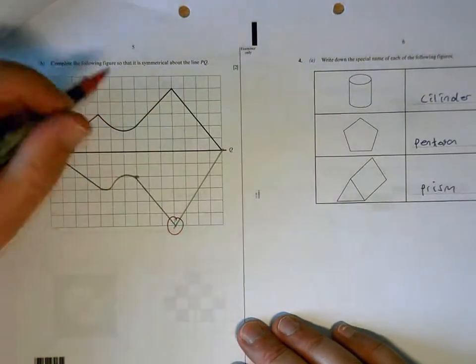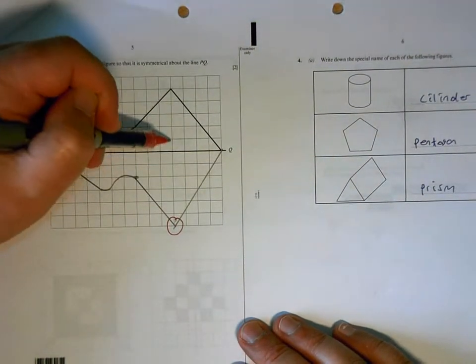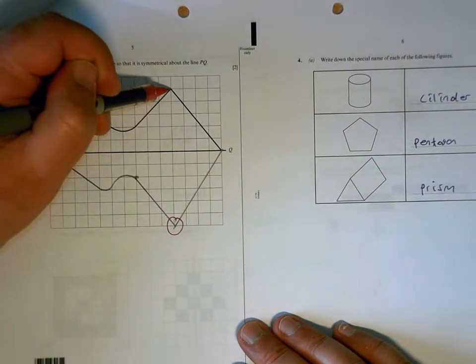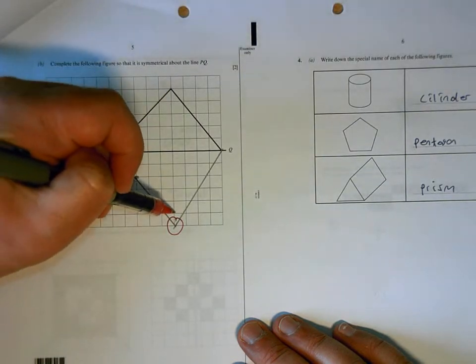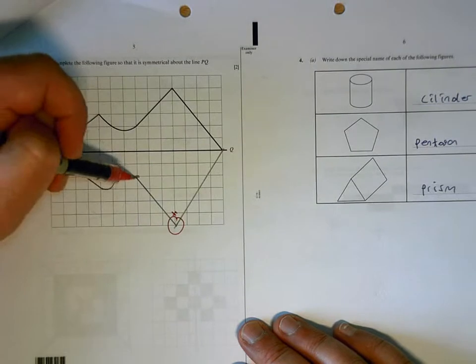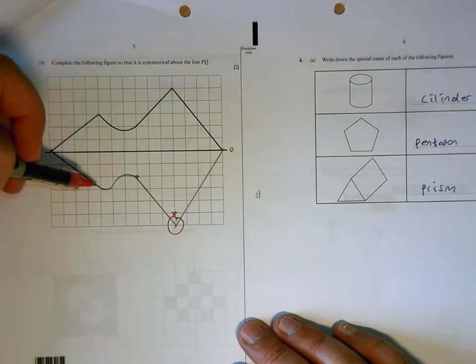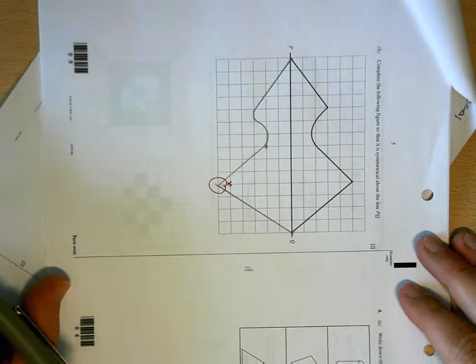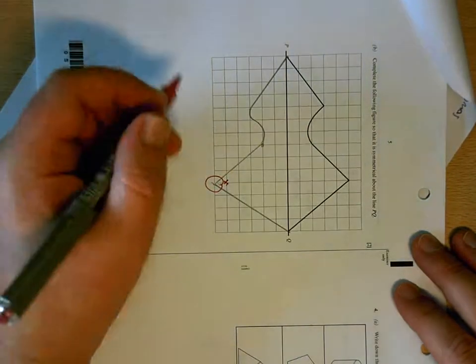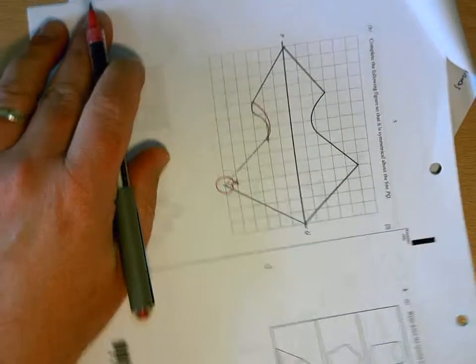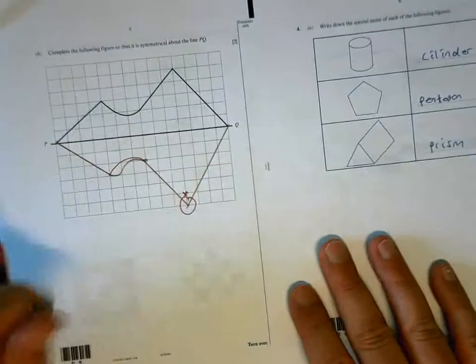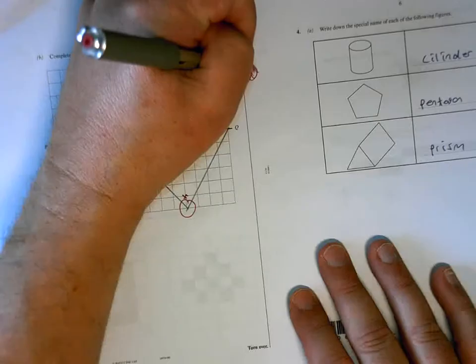Right, that one's in the wrong place. If you take a look, it's 1, 2, 3, 4, 5 squares that side of the mirror, 1, 2, 3, 4, 5 squares that side of the mirror. That one's in the right place, that one's in the right place. And your curve is not coming from the right place either. It needs to be coming more like that. So I don't think I can give you either mark for that.